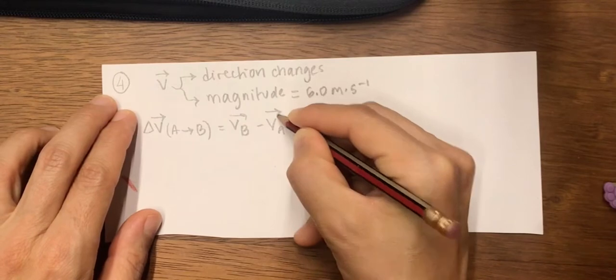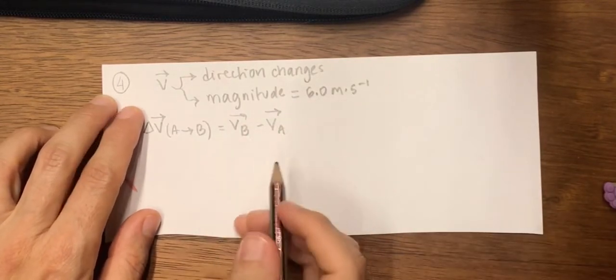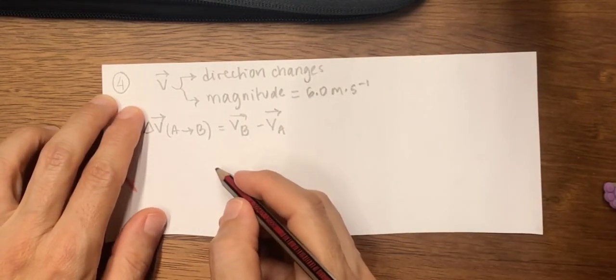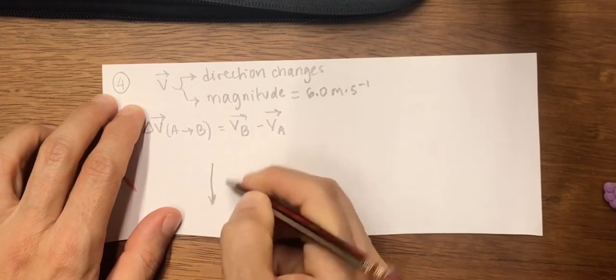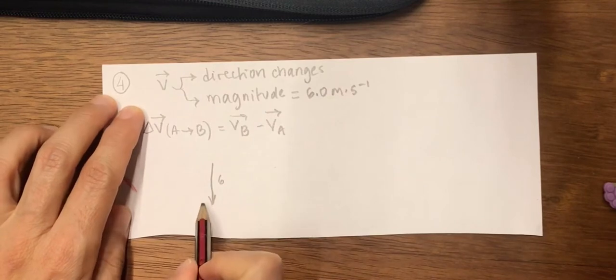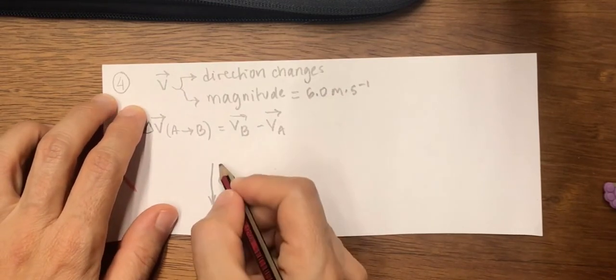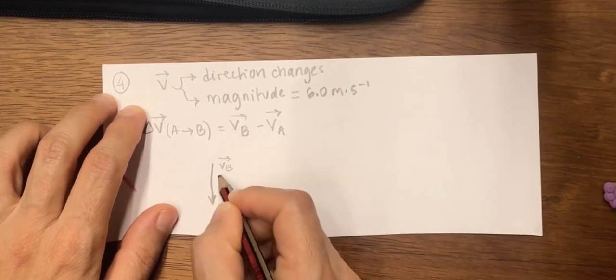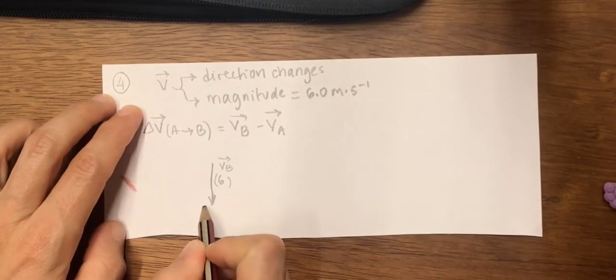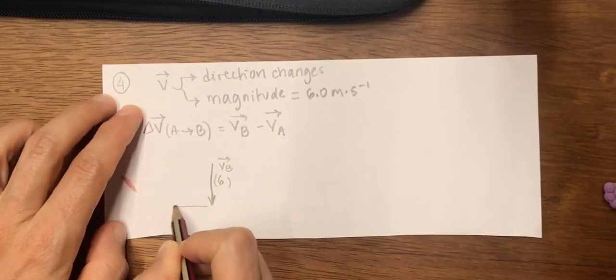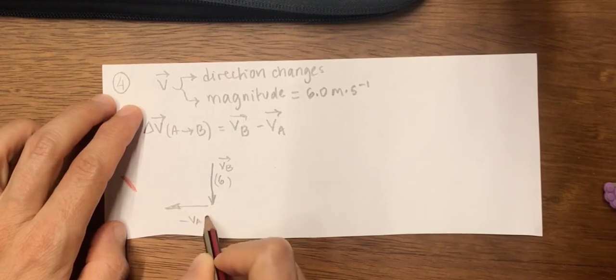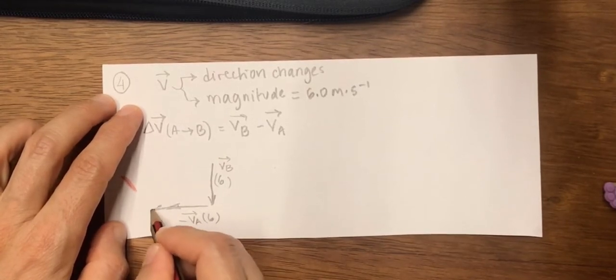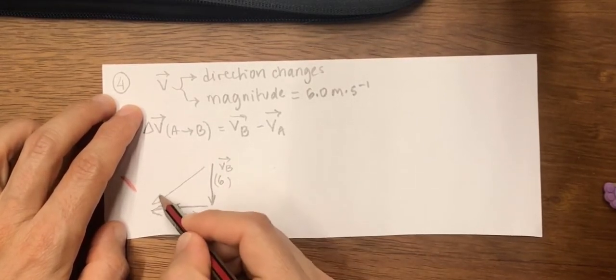How would I draw V final? VB is pointing downwards, so yes, this is VB and it should be 6 centimeters long. So basically this is the vector VB, 6 centimeters long. I'm going to draw negative VA, and negative VA should be pointing opposite to VA. So this is negative VA, the length of which should also be 6 centimeters. So this should be a little bit longer. And now this is how you would be finding the resultant.